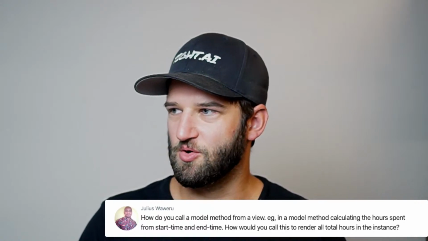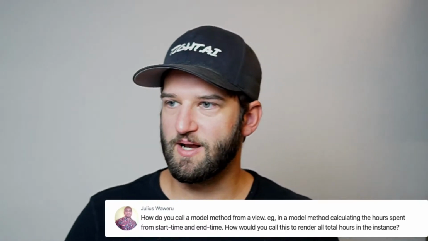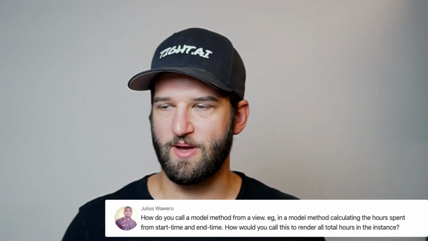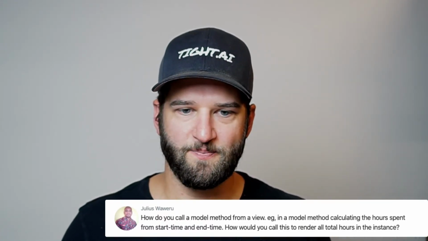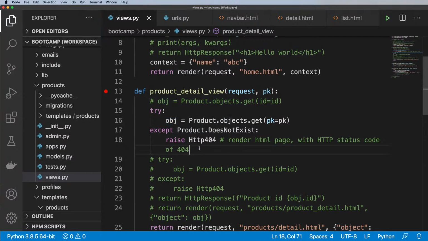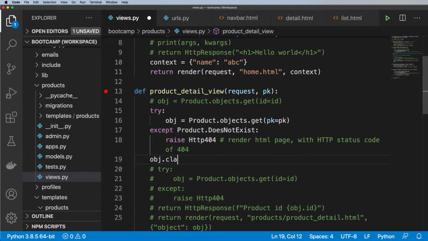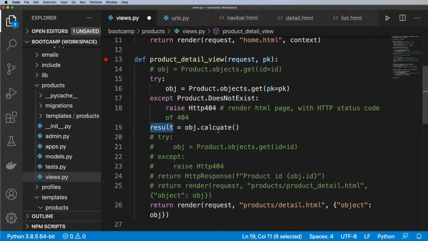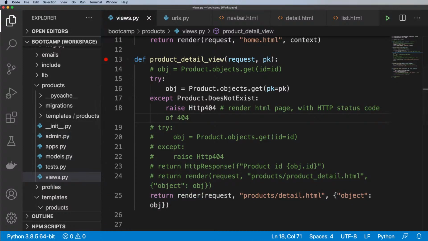Let's see here. Yeah, so how do you call a model method from a view? Well, you can actually do it much like I already showed you how to grab an object itself. So let's take a look. In here, if you have a method on your model, like calculate, you can just do that. And there you go. And then you can also say result equals that, assuming that method exists and you actually have it sending something back, and then you can just pass it in as result and result, something like that. That is how you do it. I'm not sure if what you're trying to do here is necessarily efficient, but that's how you call a method in a model. I think that's a good question.